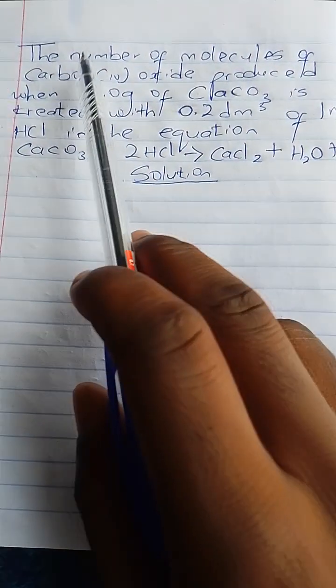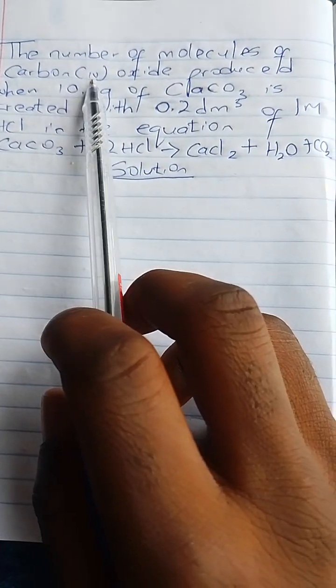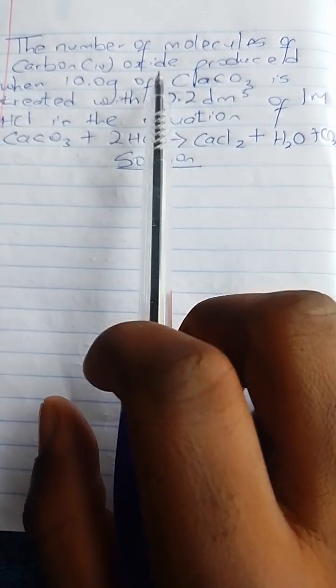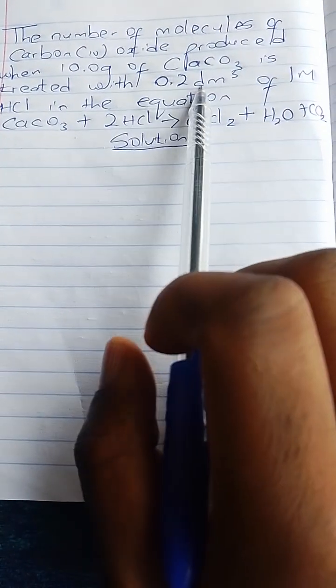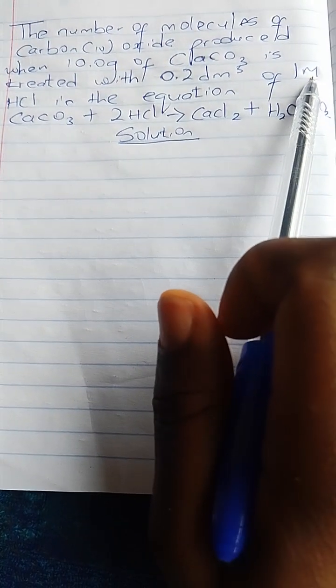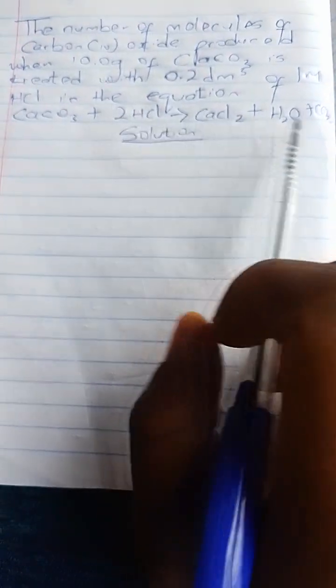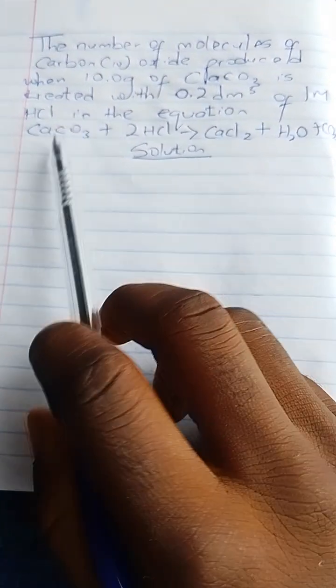So let's go on. Now it says: the number of molecules of carbon(IV) oxide produced when 10 grams of calcium trioxocarbonate(IV), also known as limestone, is treated with 0.2 dm³ of 1 molar HCl in the equation. Okay, now we're given the equation.